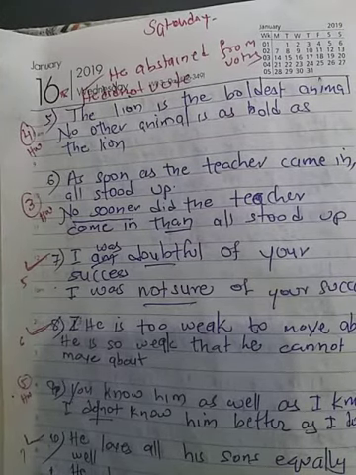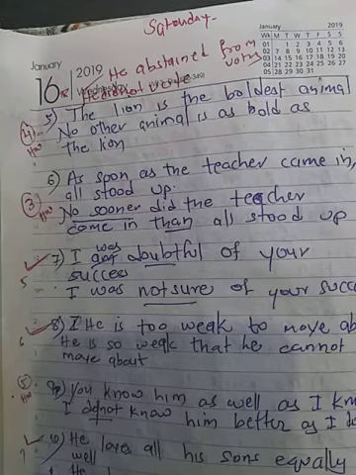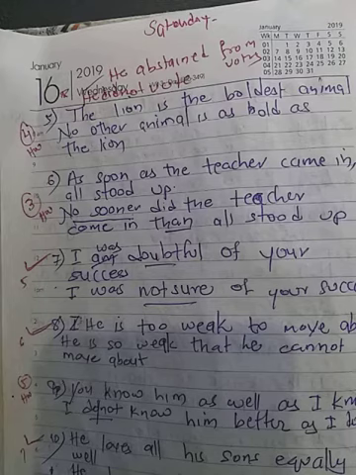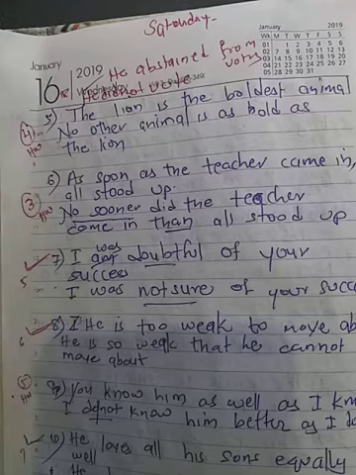So sometimes in this type of sentence you see over here the degrees are used: bold, bolder, boldest. So here you should have the knowledge of degree transformation also. That also we will do sometime later in the grammar class.